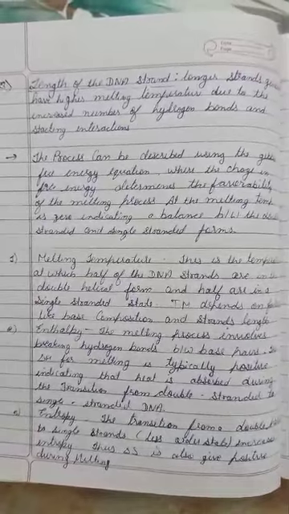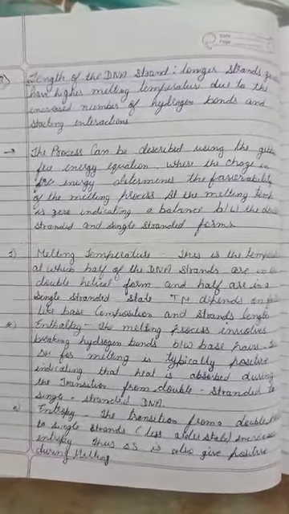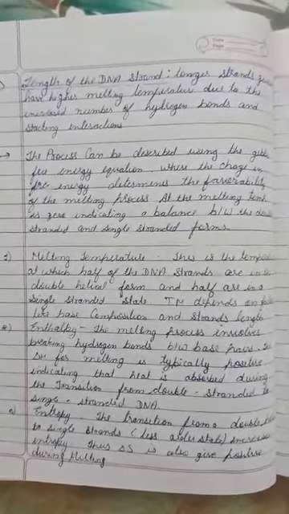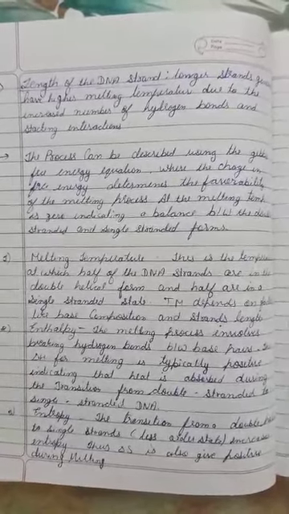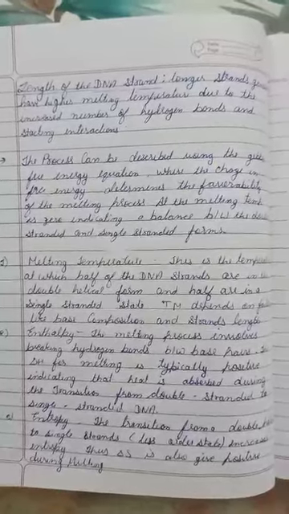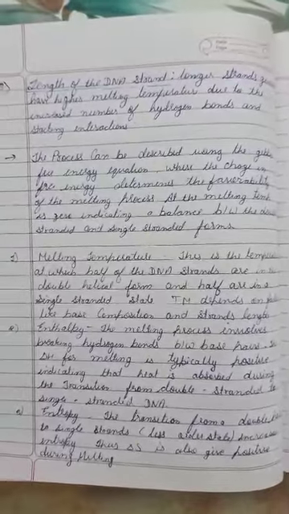Now we will discuss enthalpy. The melting process involves breaking hydrogen bonds between base pairs. The enthalpy for melting is typically positive, indicating that heat is absorbed during the transition from double-stranded to single-stranded DNA.